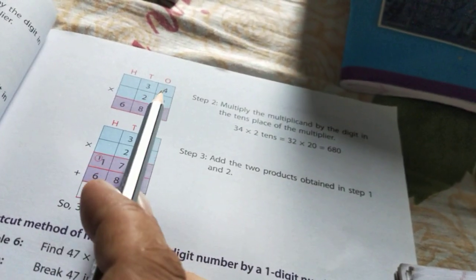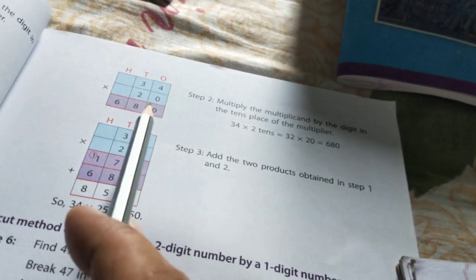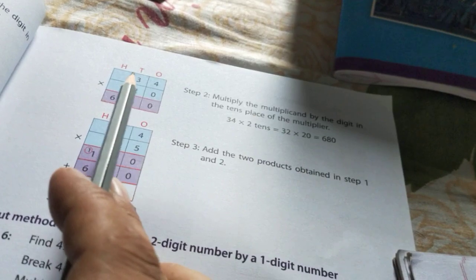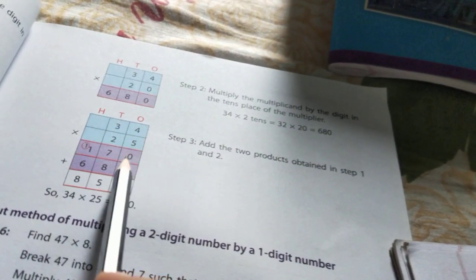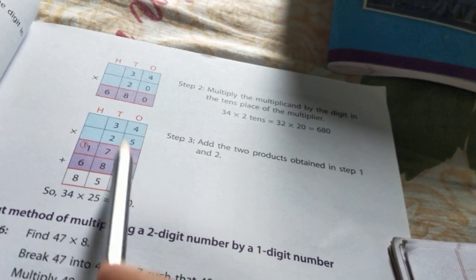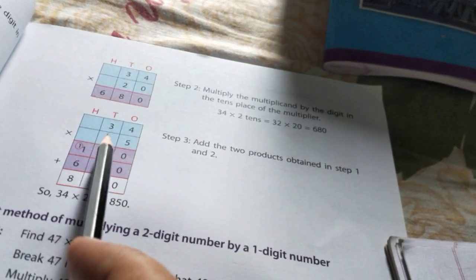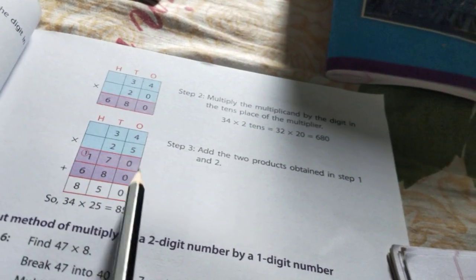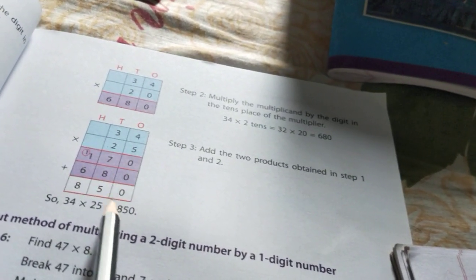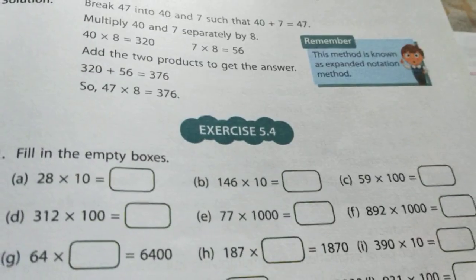This is a bit longer process. They have done this to make you understand. Instead of doing this step, you can right away do 34 into 25, multiply the numbers. Write 0 over here since 2 is in tens place. Then after that multiply these two numbers with 2. You get 68, and you add up these two numbers. Then you get the answer. Now you have got to do your exercises.